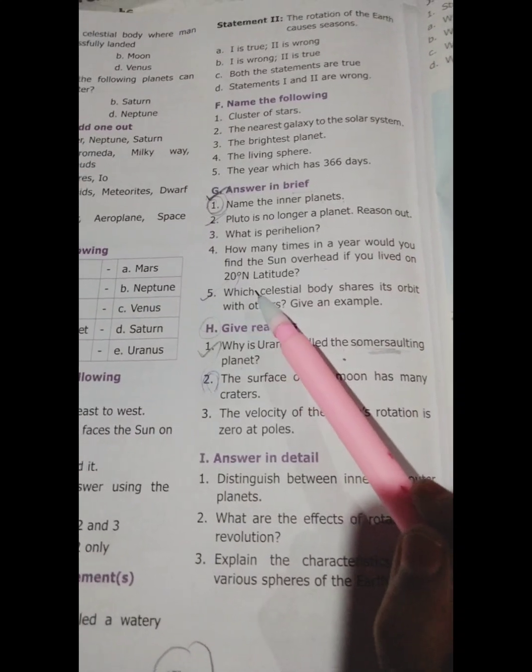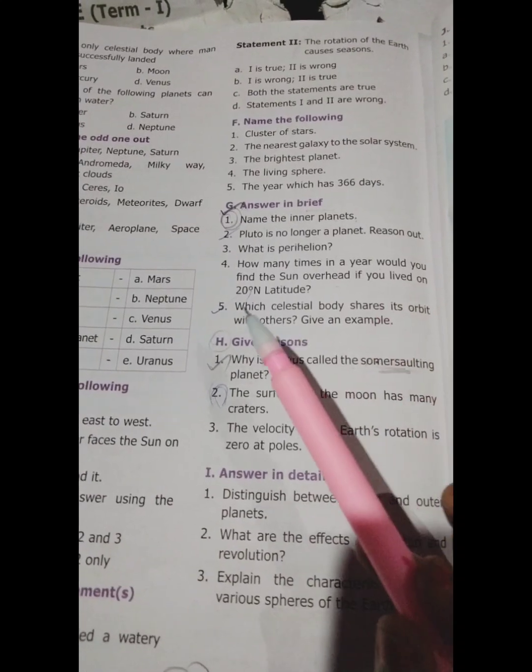So, fifth question. Which celestial bodies share their orbit with others? Give an example. So which celestial body shares its orbit with others? Yes, it is a dwarf planet. So you have to write examples also. Write neatly.